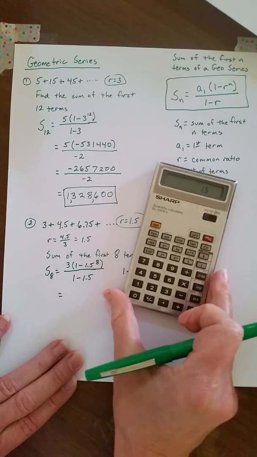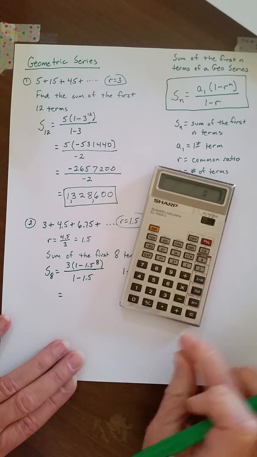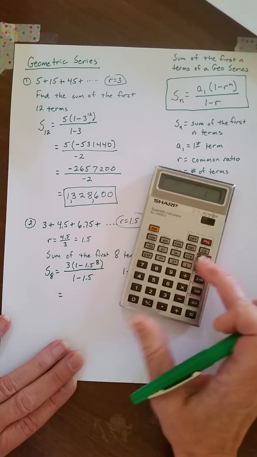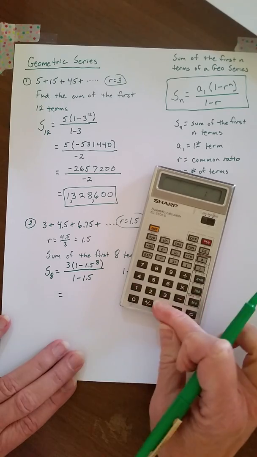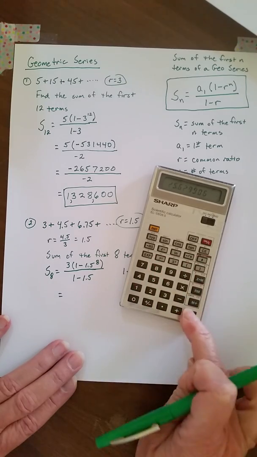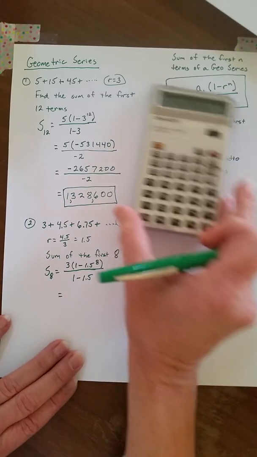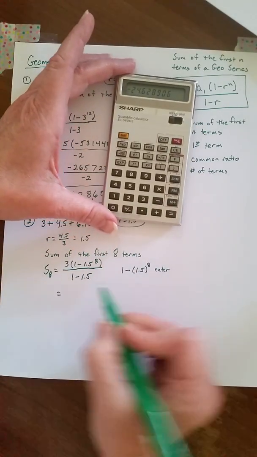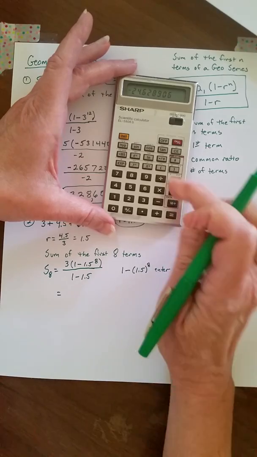So let's try this. Clear. 1 minus parentheses 1.5 to the 8th, close parentheses, equals, okay, I'm getting a really big number. Now I'm going to go ahead and times that by 3.